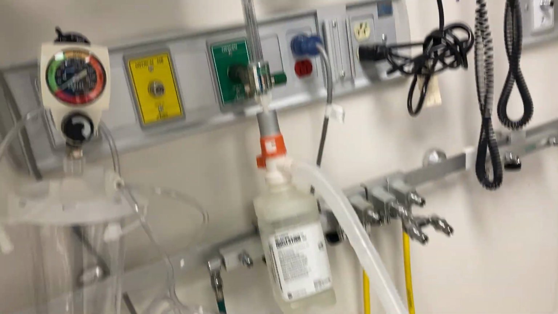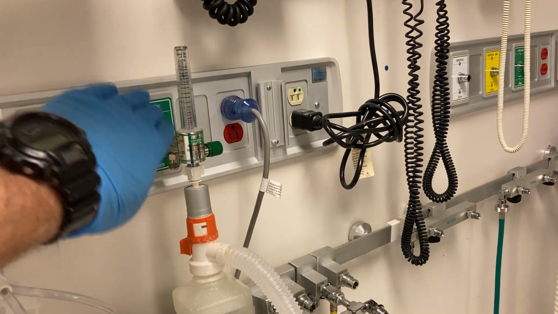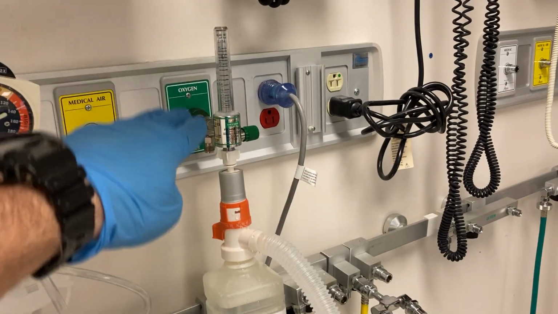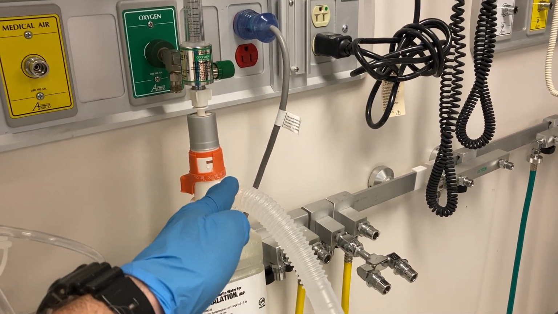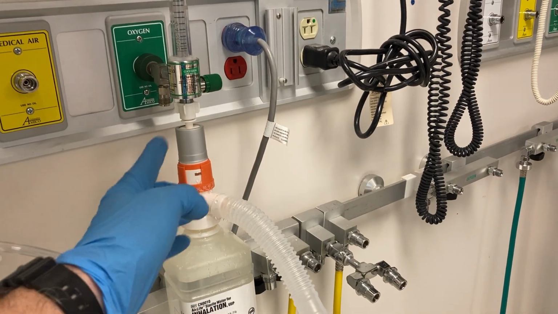We have roughly 14 liters of 100% oxygen coming out of the wall through this flow meter. This orange collar is dialed to 40%, and this window is opened up.